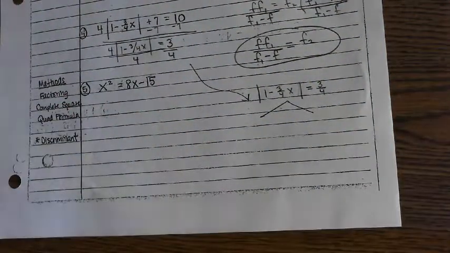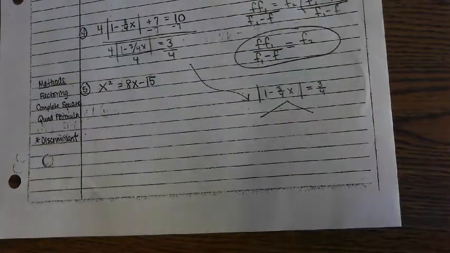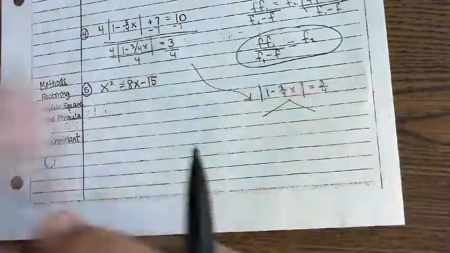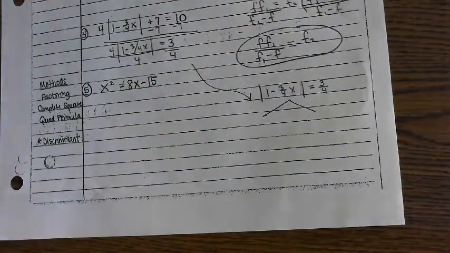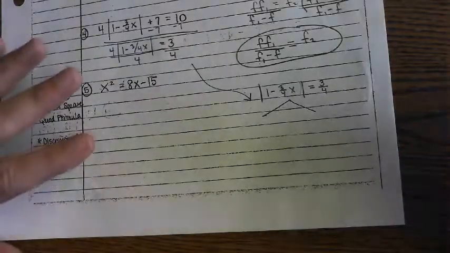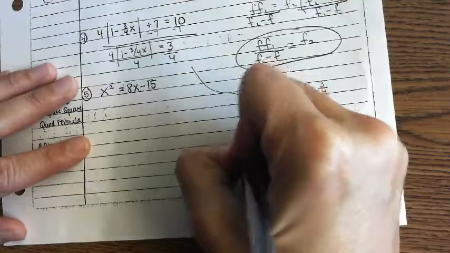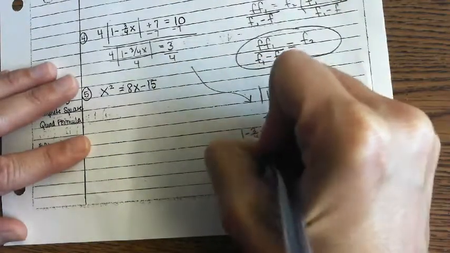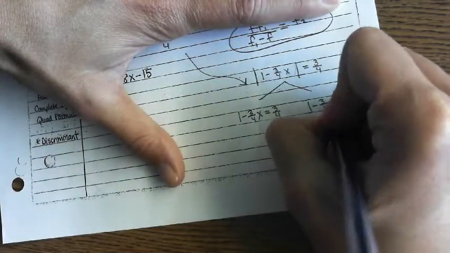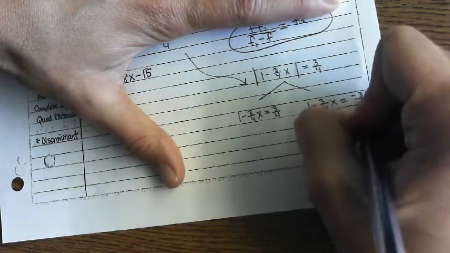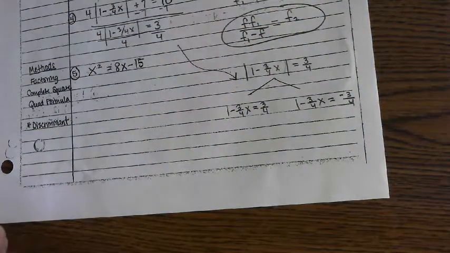So I like to think of this step here as branching this off into two separate equations. And this branching eliminates the need for the absolute value sign. We're kind of applying the logic of what an absolute value sign does right here. So either 1 minus 3/4 x equals 3/4, or 1 minus 3/4 x equals negative 3/4. And I'm going to solve each of these two mini linear equations separately to get two solutions.